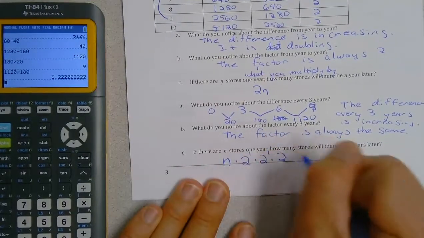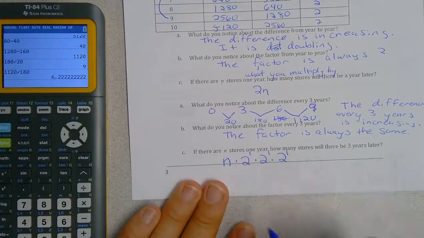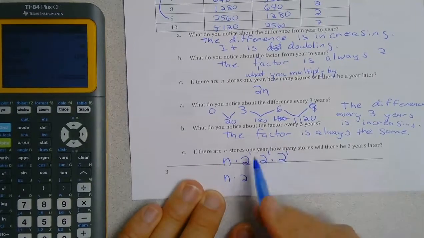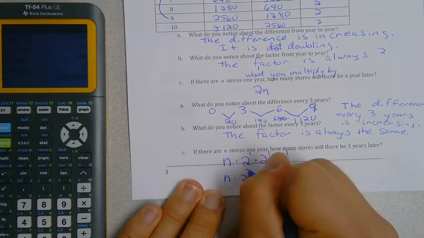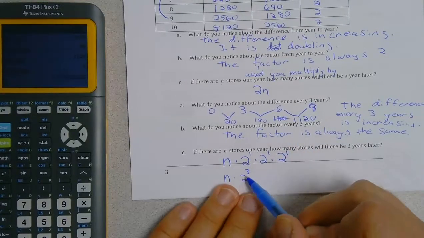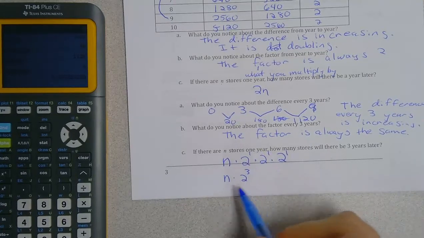Remember, these are exponents, so if I'm multiplying by 2 repeatedly, I would add the exponents, so this would be n times 2 to the 1 plus 1 plus 1, which is 3. So there would be 2 to the third times n, or 8n stores.